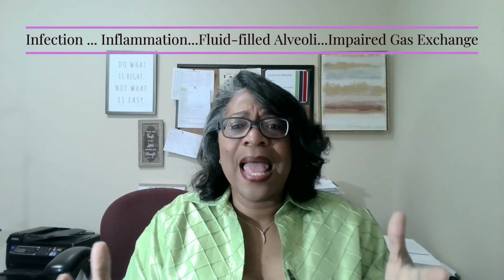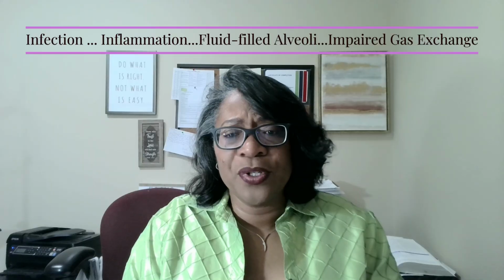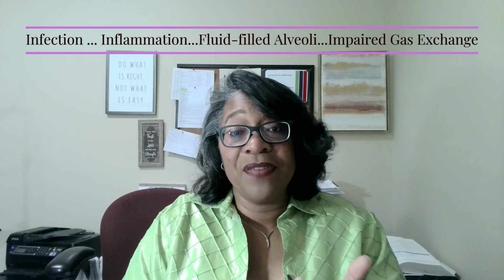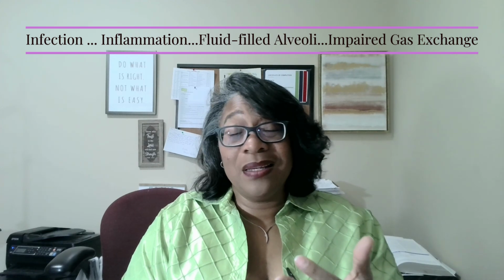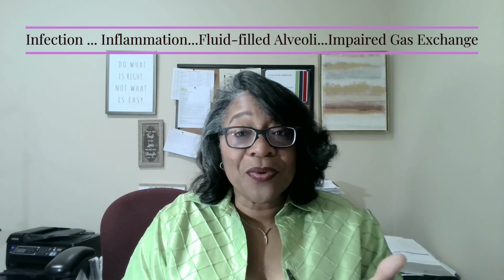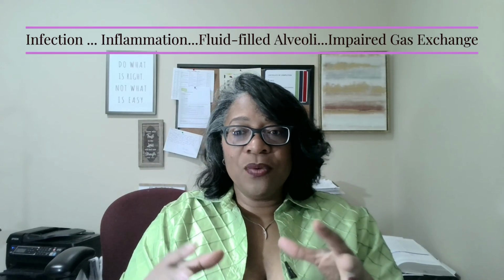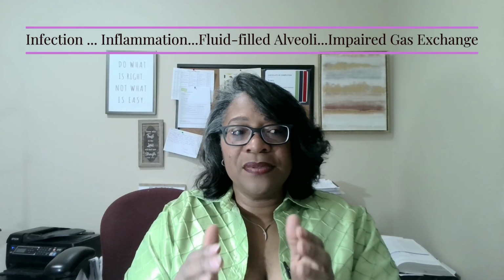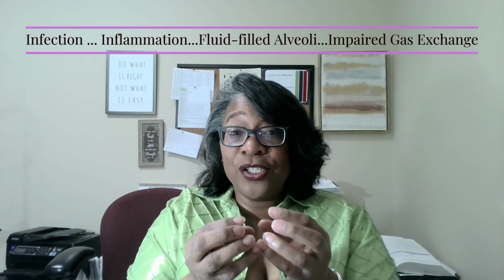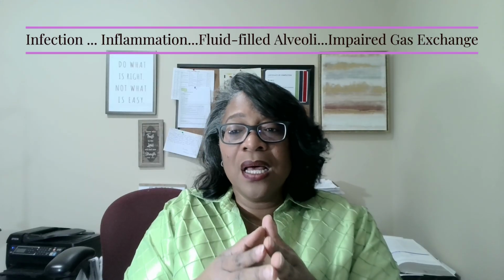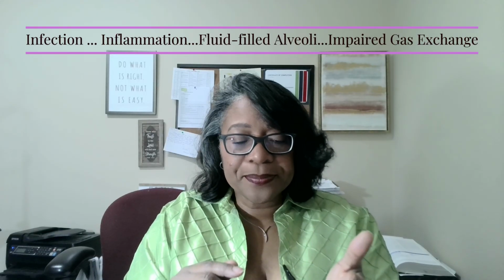So, pathophysiology. What's happening inside of the lungs with pneumonia? First, the pathogen enters the alveoli. It's either inhaled, aspirated, or spread from the bloodstream. And when it gets into the lungs, it gives this appearance of consolidation, usually in one lobe of the lungs.